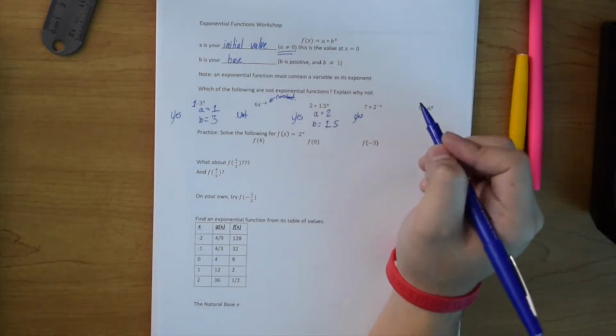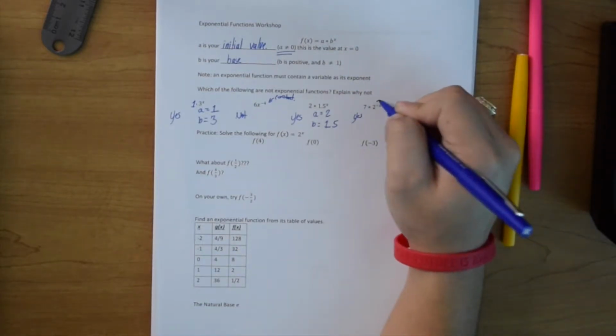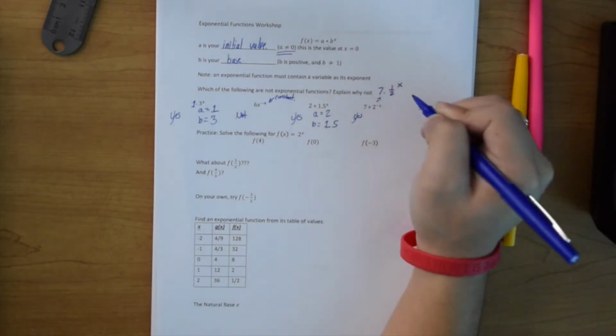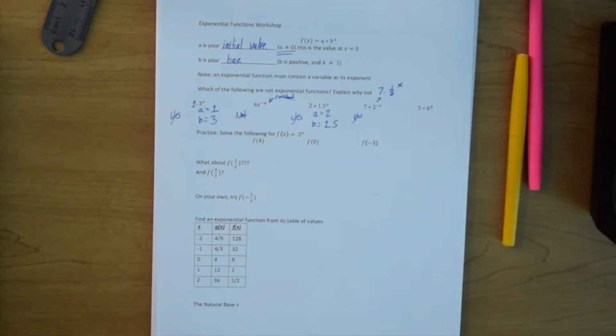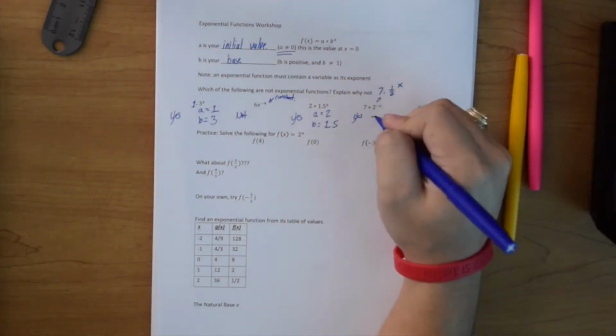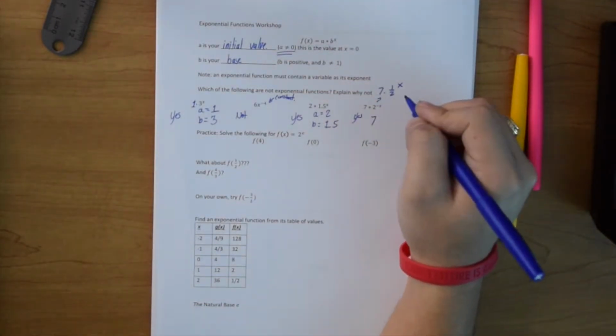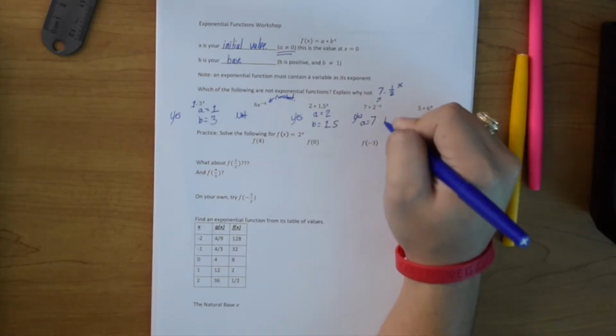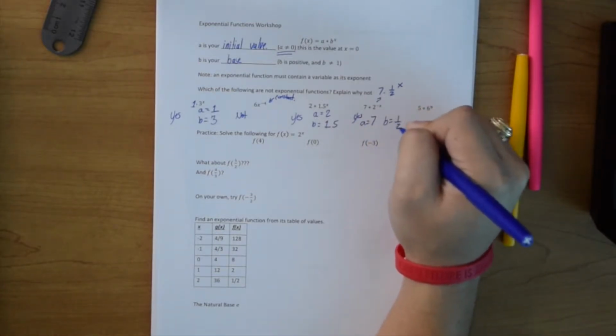We took the reciprocal. So this actually looks like 7 times 1/2 to the x power. What would you say is the base, and what is the initial value? The a, the initial value, is going to be 7, and the base is actually going to be 1/2.